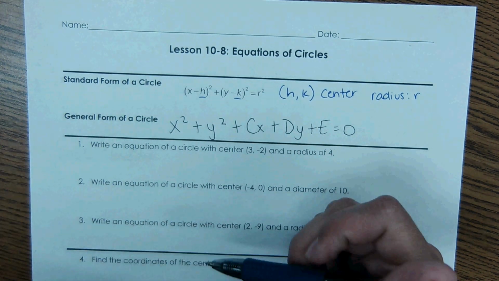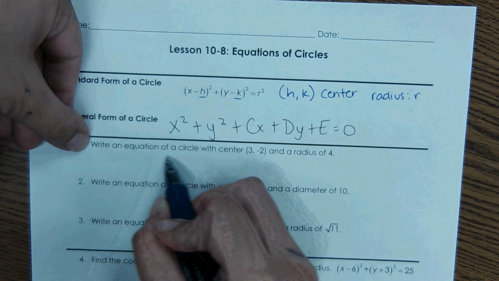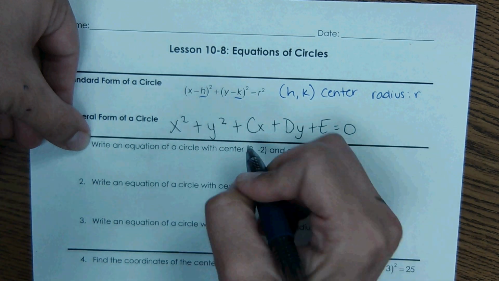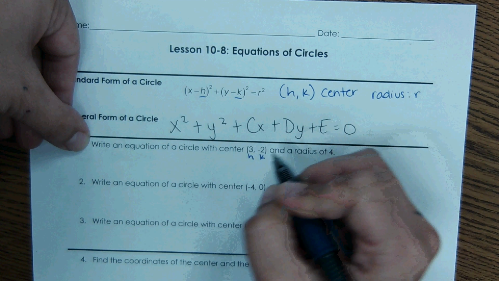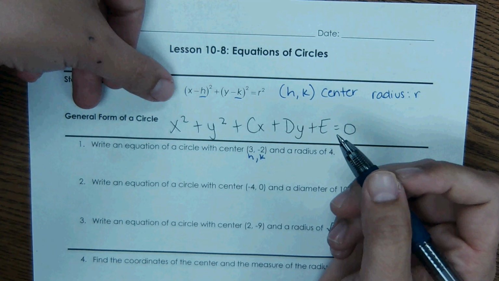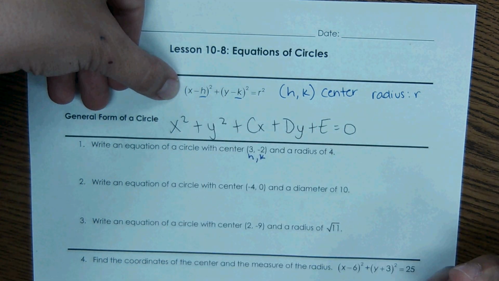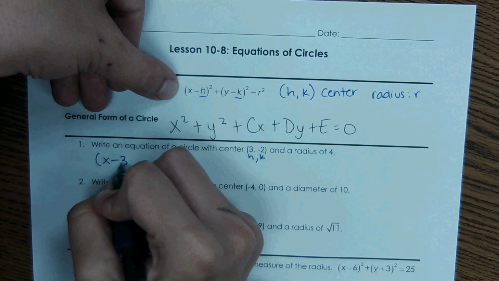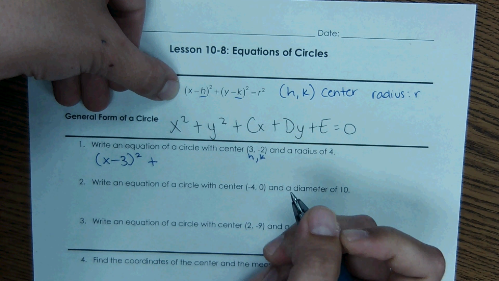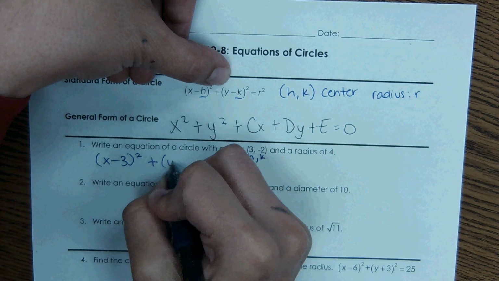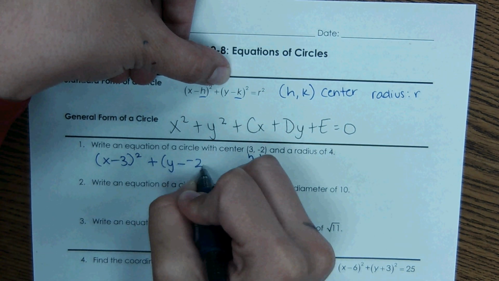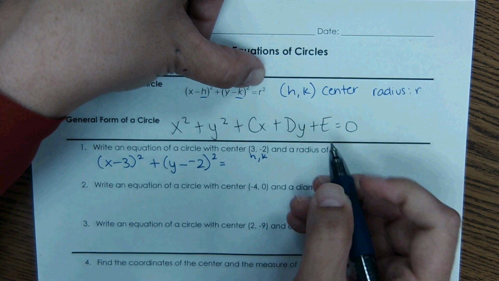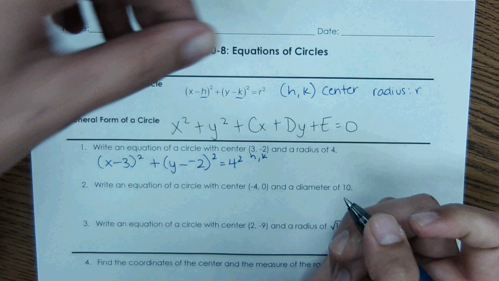Okay, so then using this equation, it says write an equation of a circle with center 3, -2, and a radius of 4. So 3, -2, that would be your h and k. And then I'm going to plug it into this equation here. So that'll be x minus 3 squared plus y minus -2 squared equals the radius squared. So here the radius is 4, just squared like that.